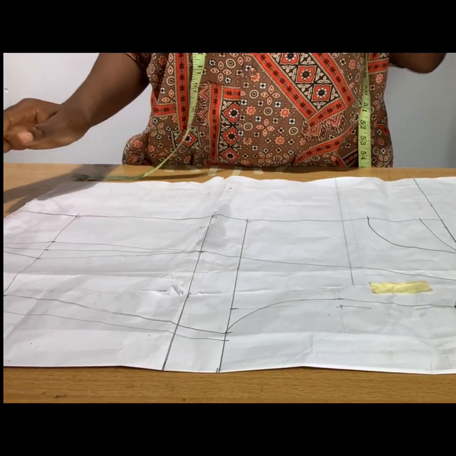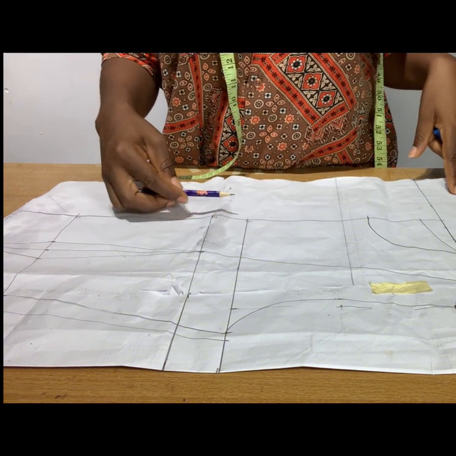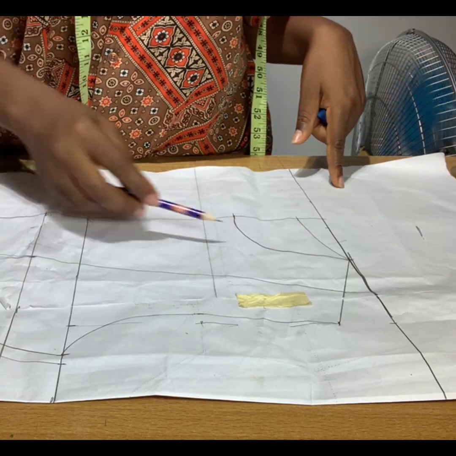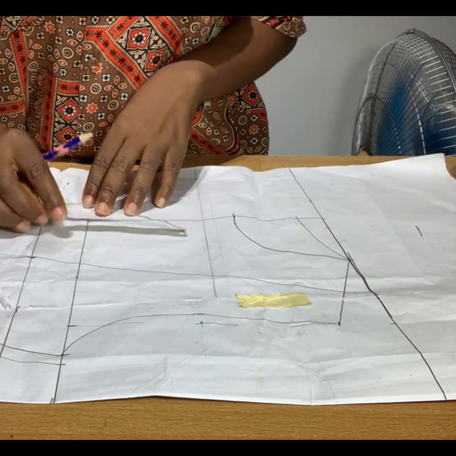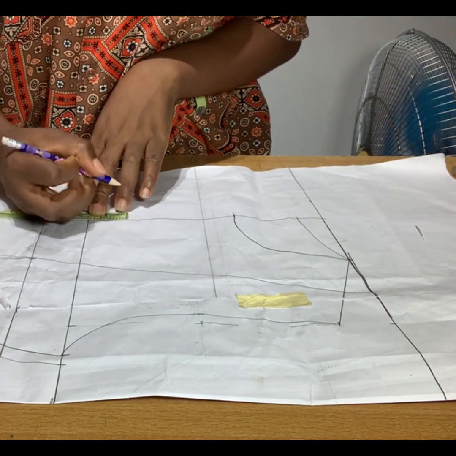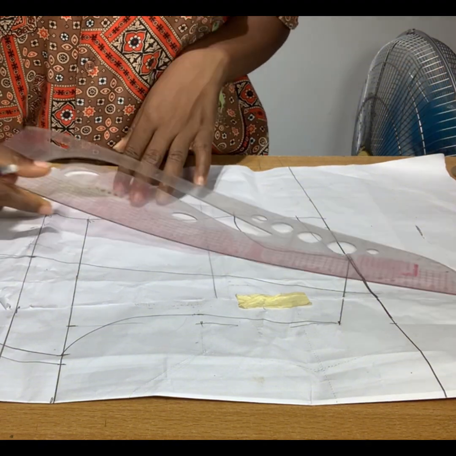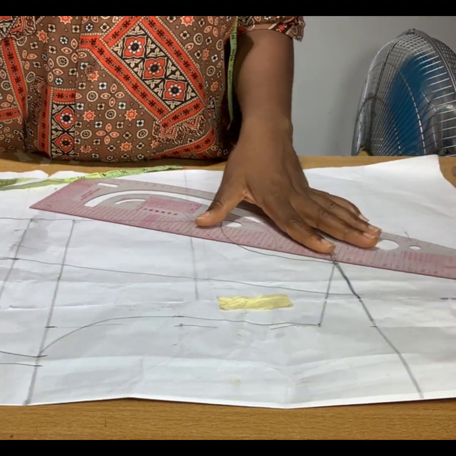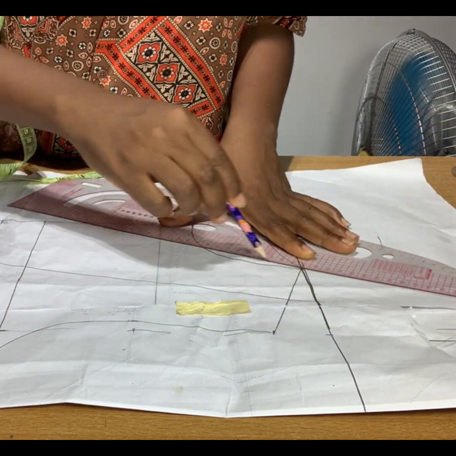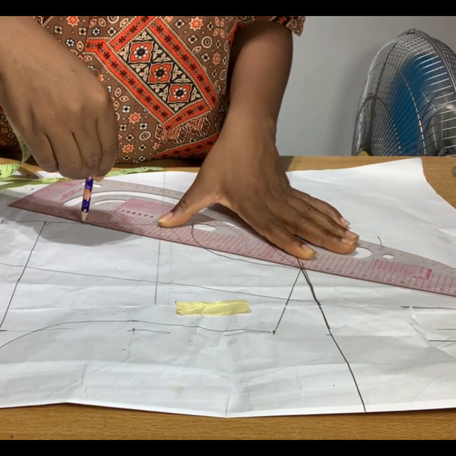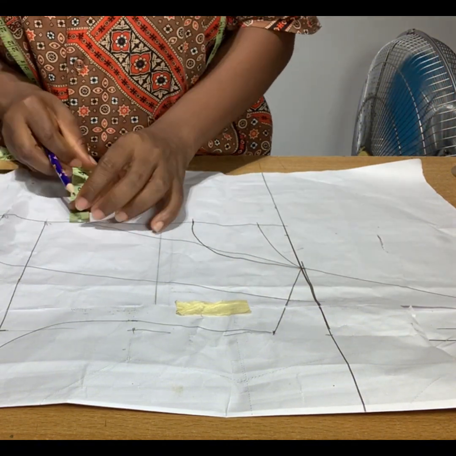So that is that. The next step is to mark my neckline. From my chest line, I'll come up by 1.5 and connect to my neck. Come up by 1.5 from your chest line and connect it to your neck with a straight ruler, and extend the line outward like this. Extend it outward like this, guys. So I am done with that.